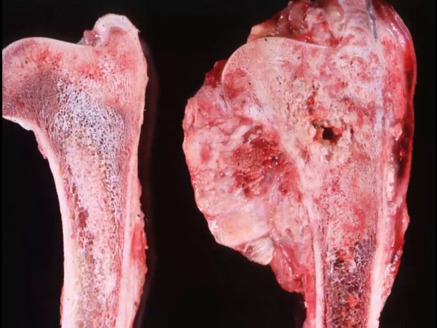Many years ago, when I was working at the AFIP, and they had this wonderful special projects lab, somebody came in with the knee of a Great Dane that had osteosarcoma in its proximal tibia.